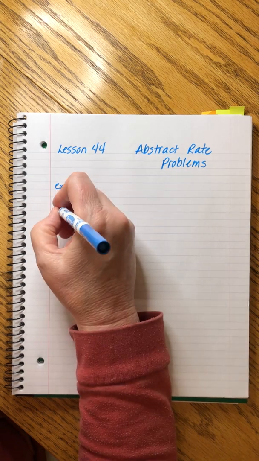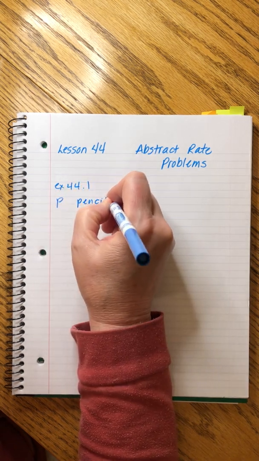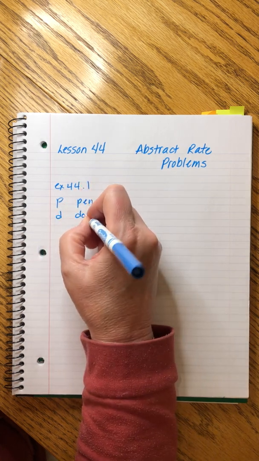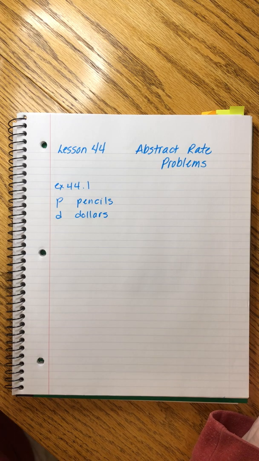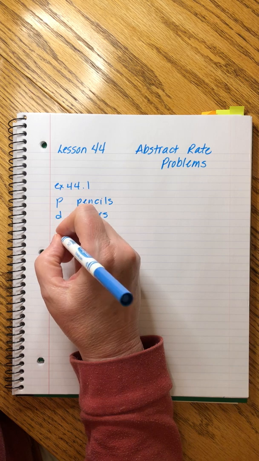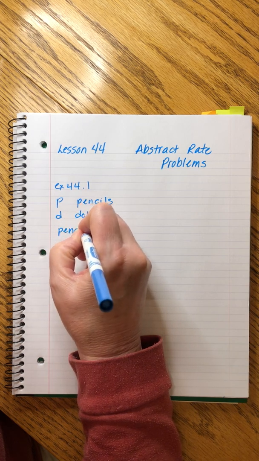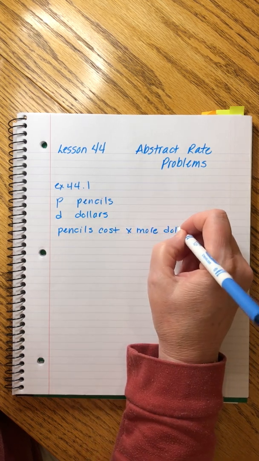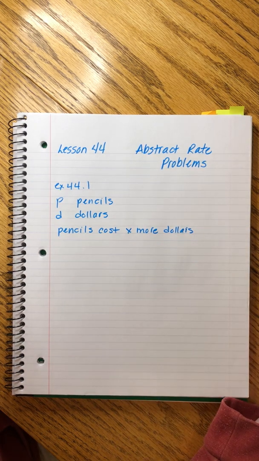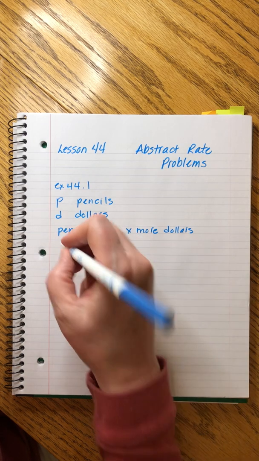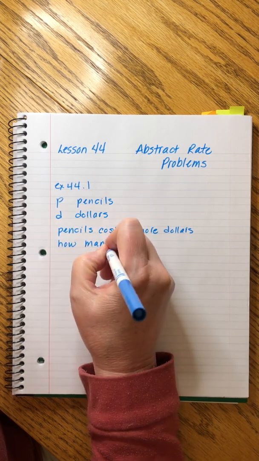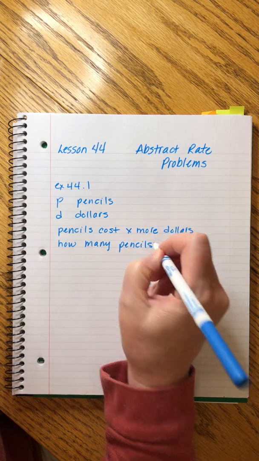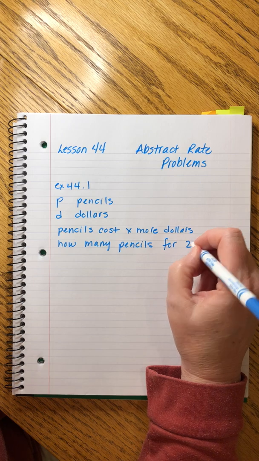Peter purchased P pencils for D dollars. No numbers, you guys. We're awash in a land of alphabets. If the pencils had cost X more dollars, how many pencils could Peter have purchased for $20? So as you can see, I'm jotting notes to myself.